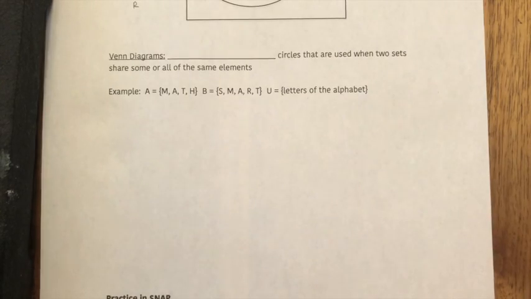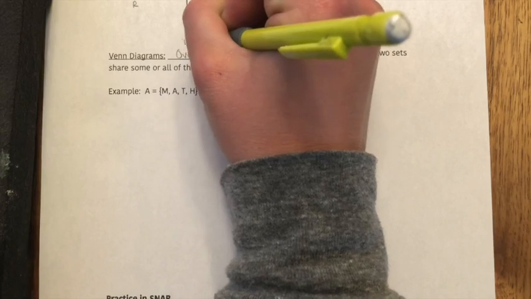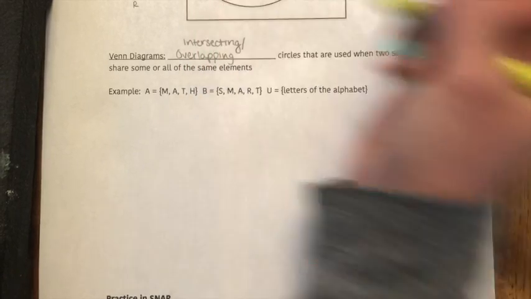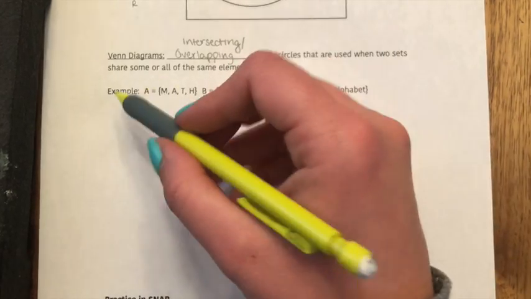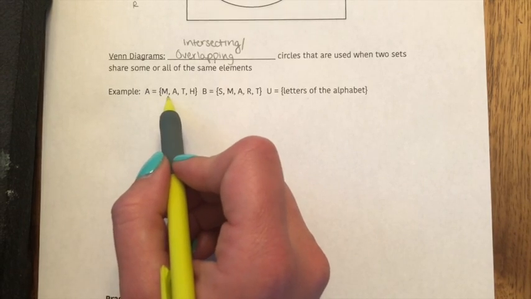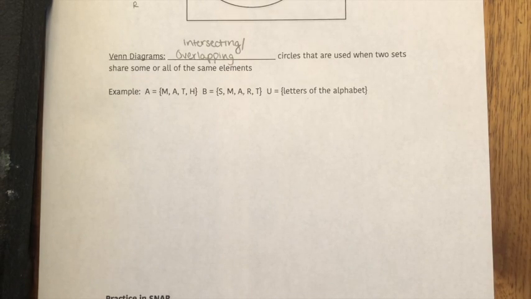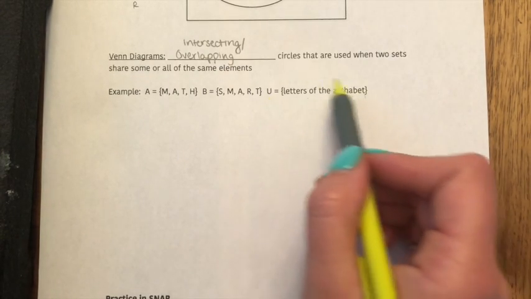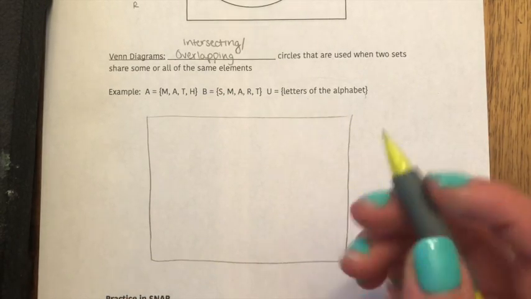The last thing that we're going to look at today is Venn diagrams. I'm sure you guys have seen those before, but those are overlapping or intersecting circles that are used when two sets share some or all of the same elements. So if we look at set A, which has the letters M, A, T, and H, and then set B, which has the letters S, M, A, R, and T. And then the universal set, that outside box that includes all of the letters of the alphabet.